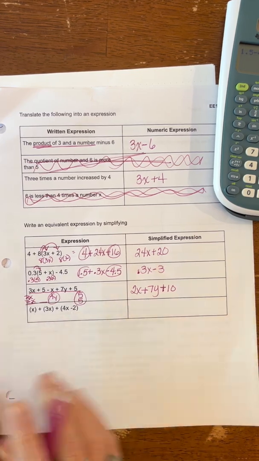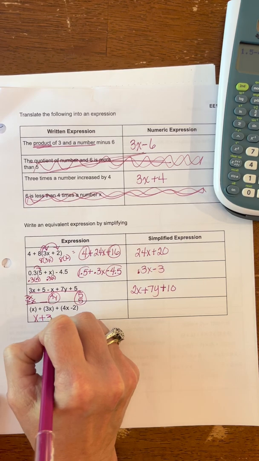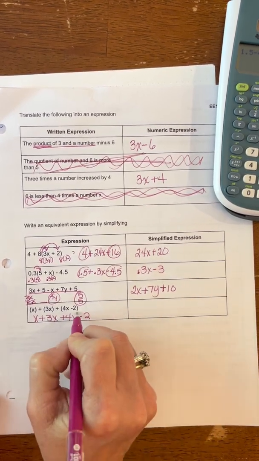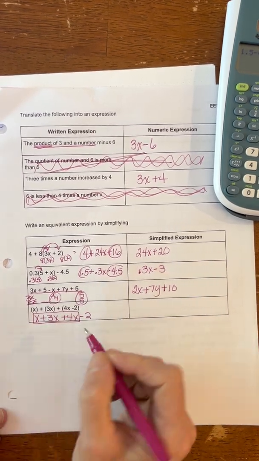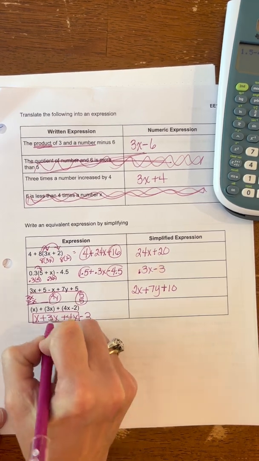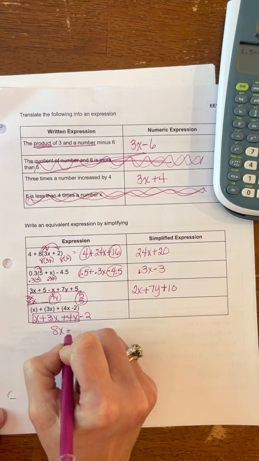I'm going to rewrite this one with no parentheses first. X plus 3x plus 4x minus 2. When I do that, I can see that these are all like terms. So that's going to be 4x plus 3x plus 1. That's 7, 8x minus 2.